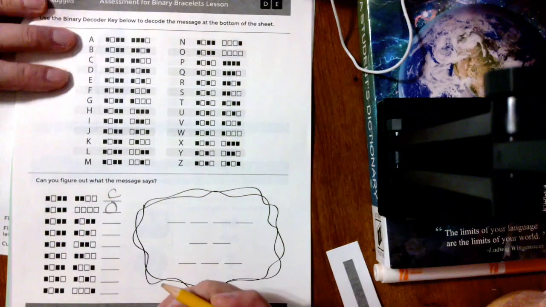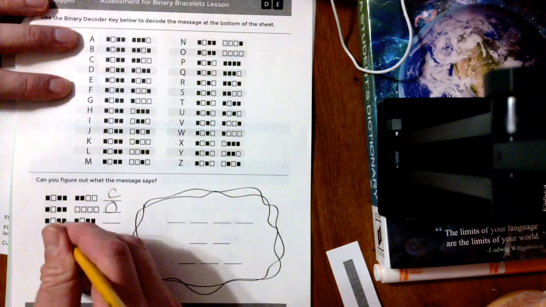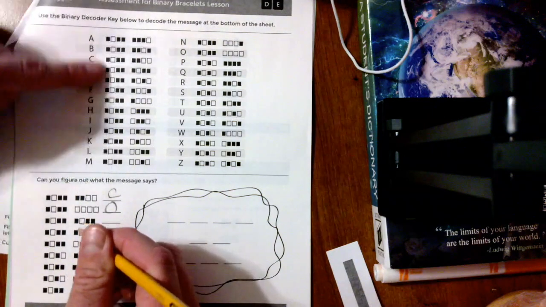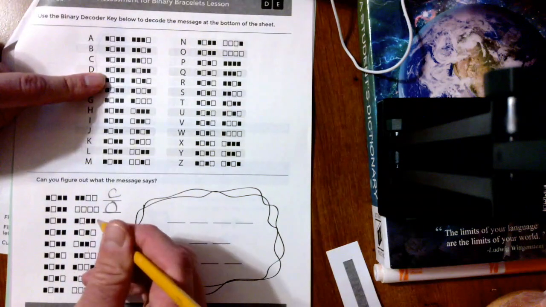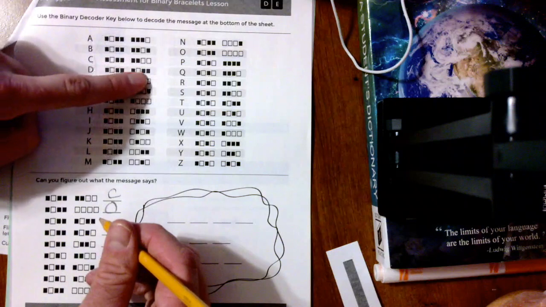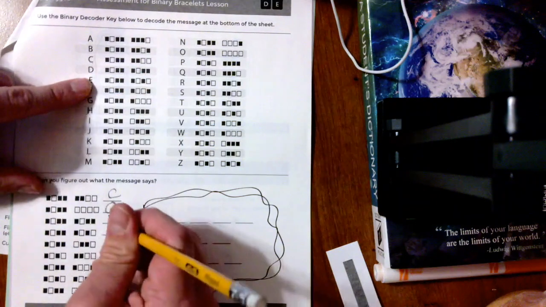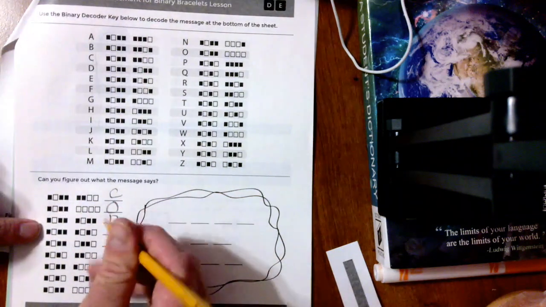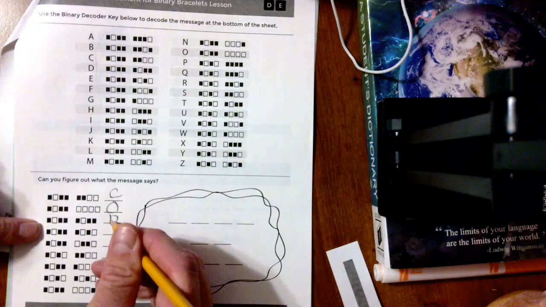Next one, black, white, black, black. Okay, so it's probably this column. And then black, white, black, black. Black, white, black, black. There it is, D. All right, C-O-D. Oh, I wonder what that could be.